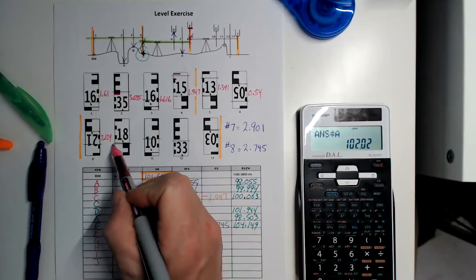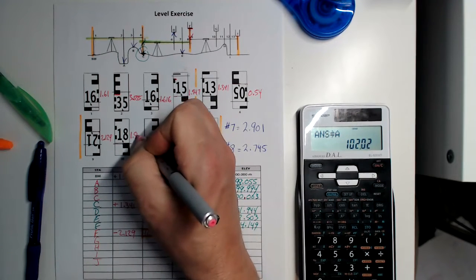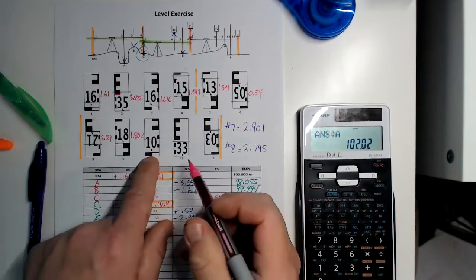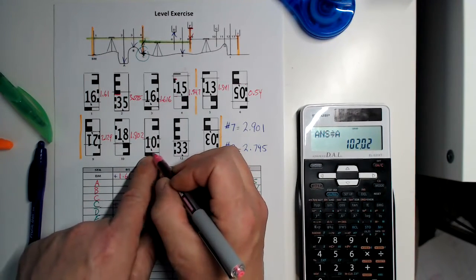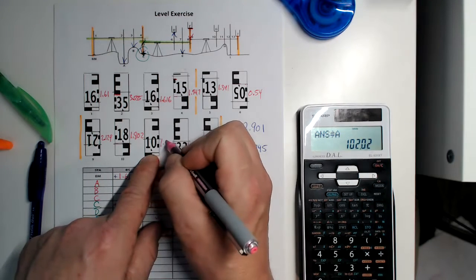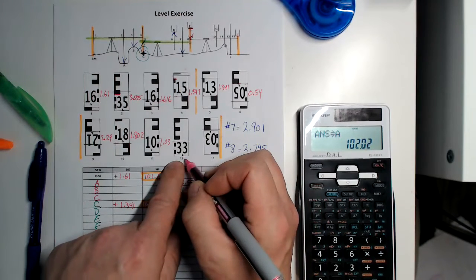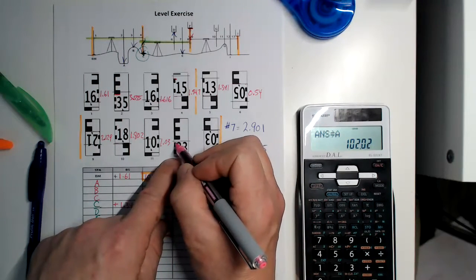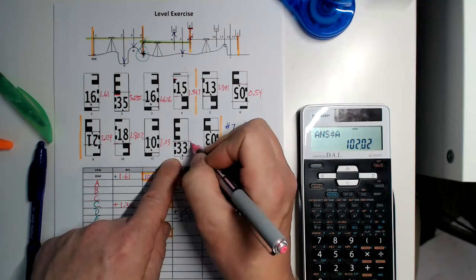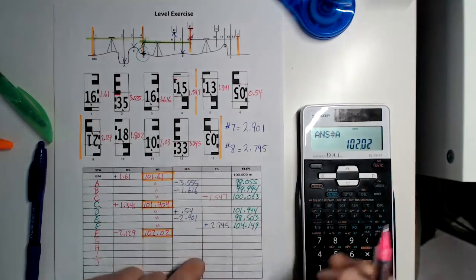So reading number 10, we have a 1.8 to the line here. I think it's going to be a 1.8, 0 centimeters, and probably 2 millimeters. Our next reading, number 11, is 1.0 to the line, 1.03 with no millimeters. Our 3.3 line is down here. We know that this is the 4 centimeter line and 5 millimeters. So 3.3, 4 centimeters, and 5 millimeters looks about right.